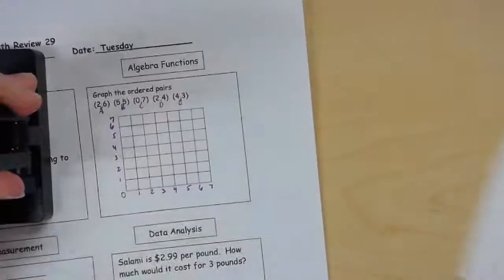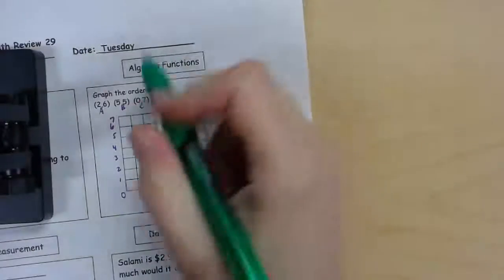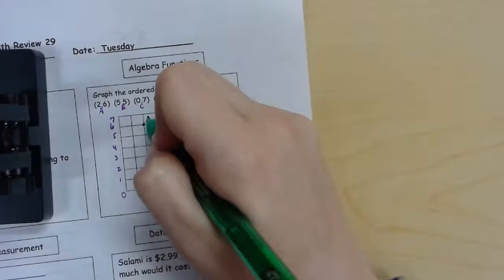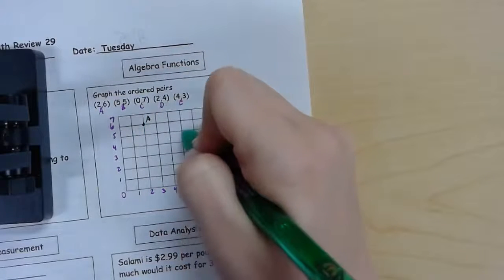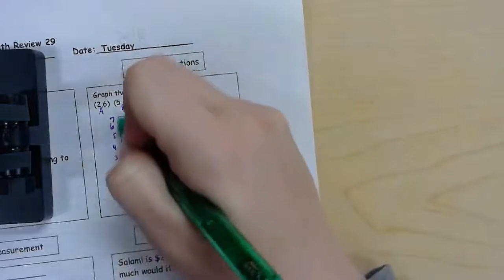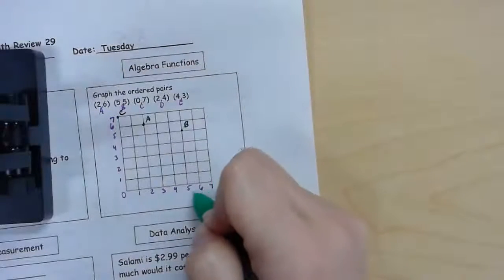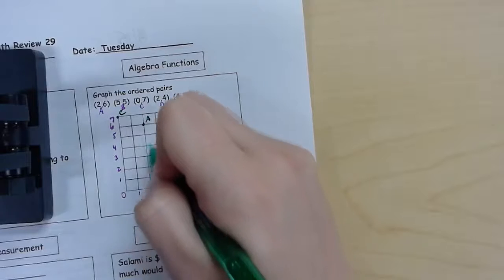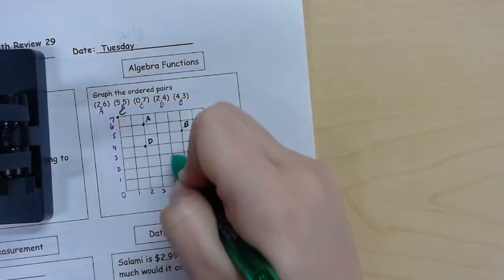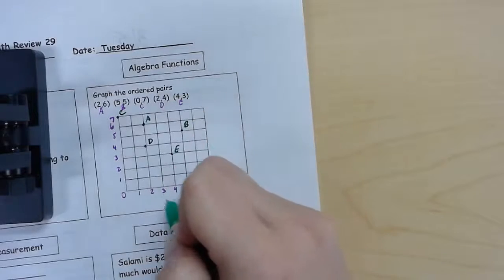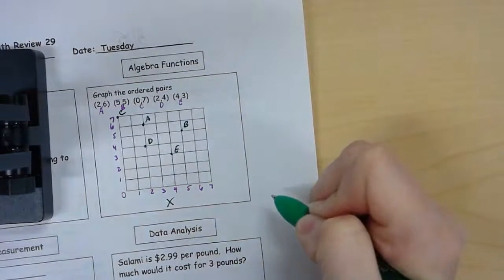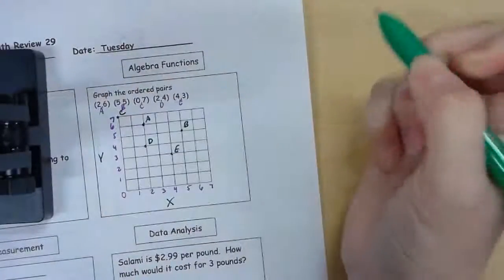Taking a look at the graph, A is at 2, 6. B is at 5, 5. C is at 0, 7. D is at 2, 4. And E is at 4, 3. And you always want to make sure that you use your x-axis first, which in our case is to the right, and your y-axis comes second, and in our case is always up.